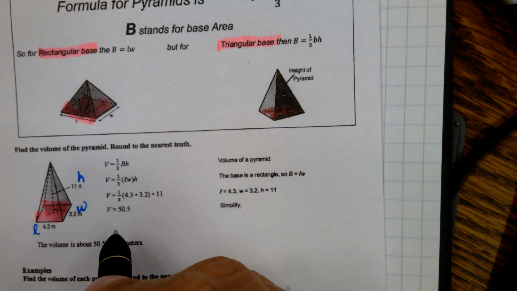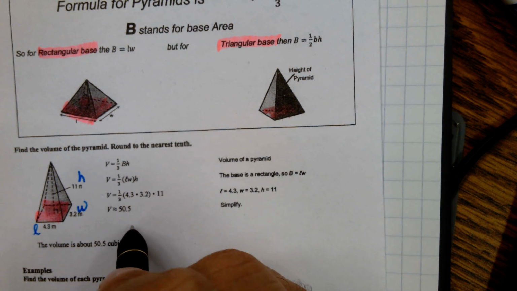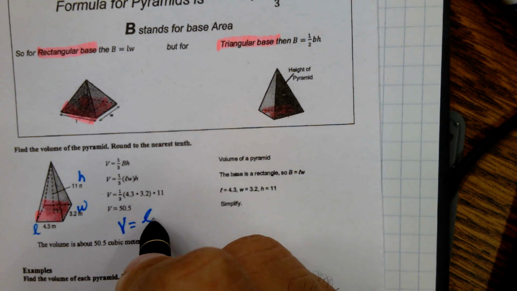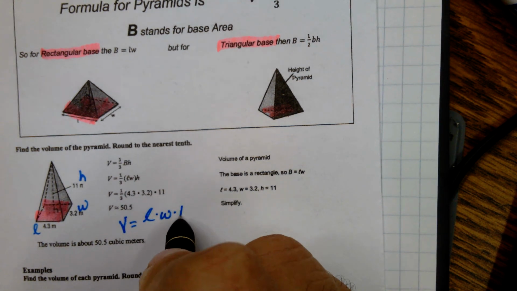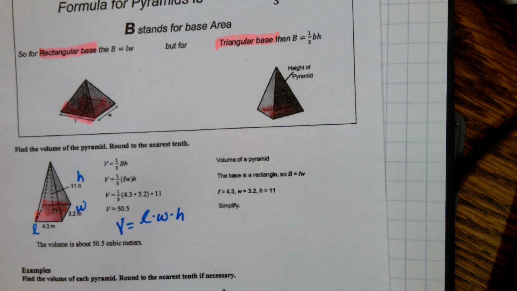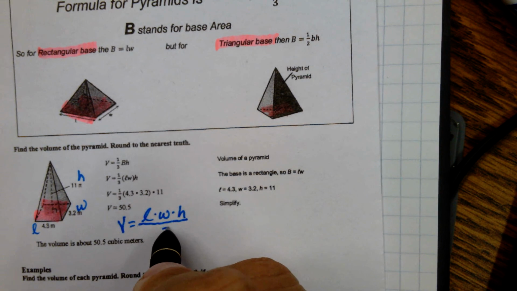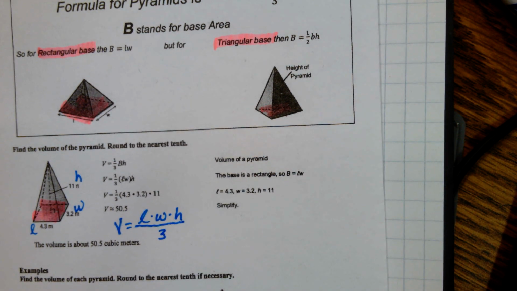So what I would do to find the volume is length times width times height. That's just like we did on Friday when we were finding prisms, except in the end, we're going to divide by 3. Okay?